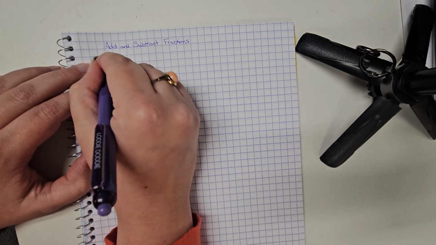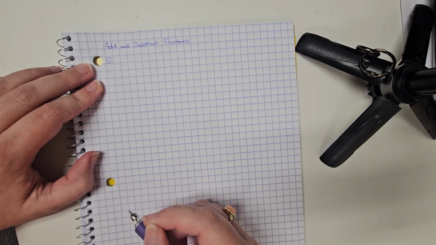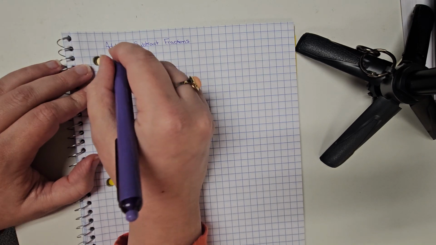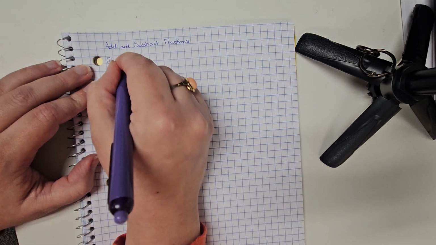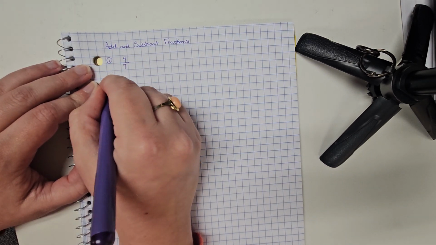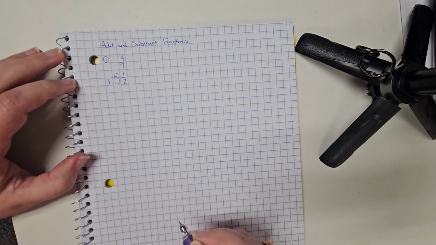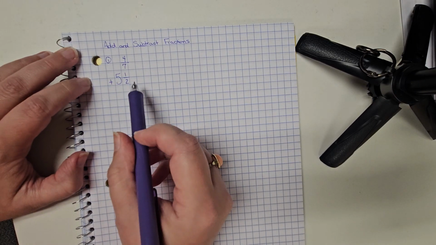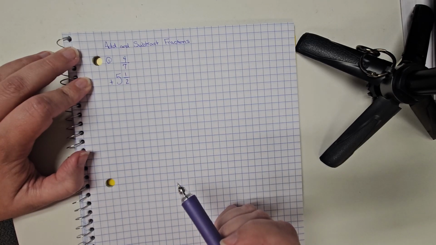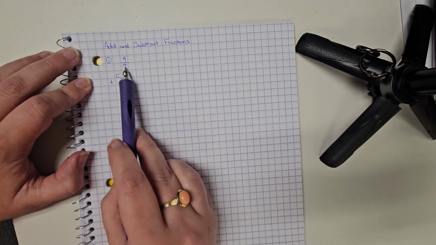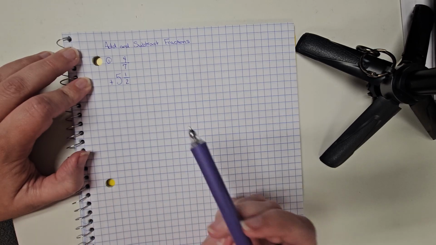Problem number 1 says 4/7 plus 5 1/2. So I'm going to write that down as 4/7 plus 5 1/2. Okay, now I cannot add these as they are right now. 7 and 2 don't match. When I add or subtract fractions, my denominators have to be the same.